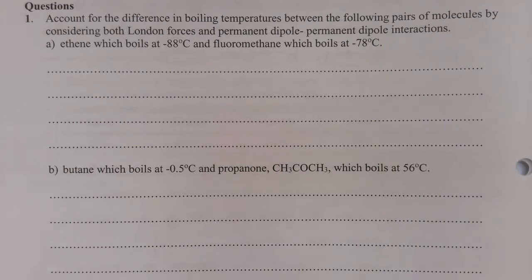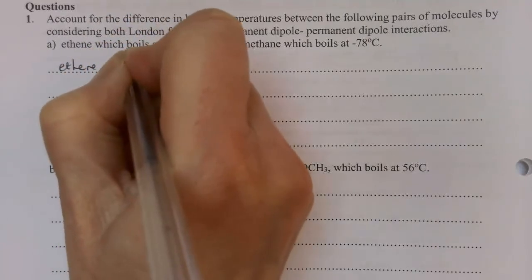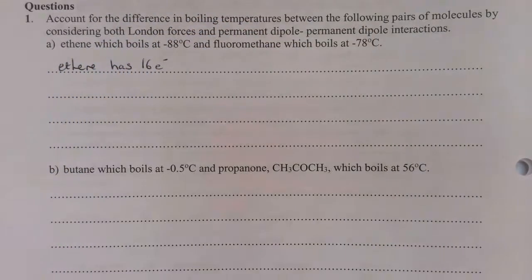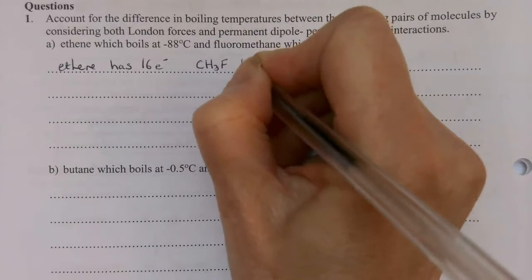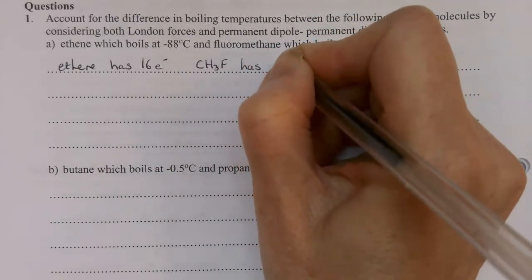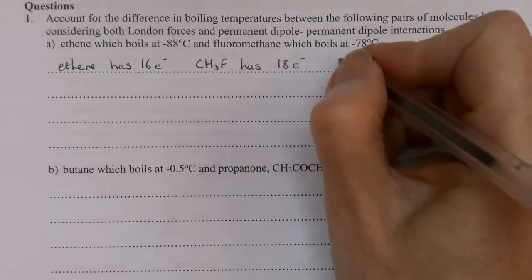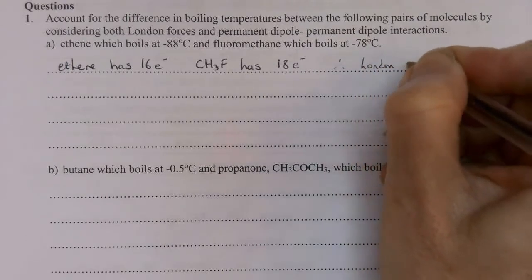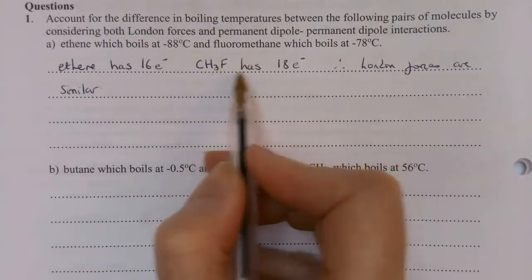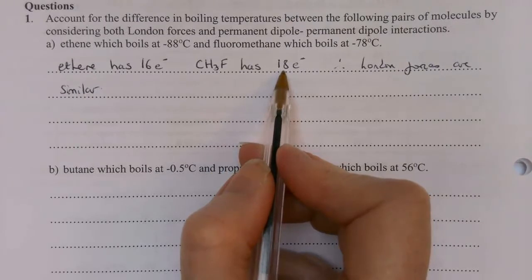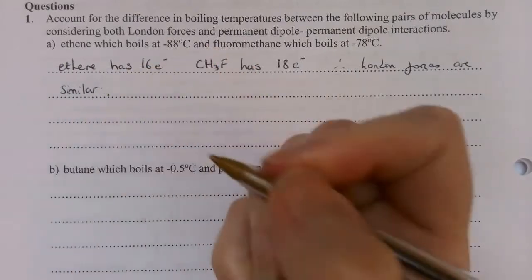The first thing we need to think about is the number of electrons. So ethene has 16 electrons and fluoromethane, CH3F, has 18 electrons. So because they're quite close in terms of their electron number, therefore the London forces are similar. If anything, fluoromethane has slightly more electrons, but that's not going to help us explain the difference between the two because the difference is relatively large.